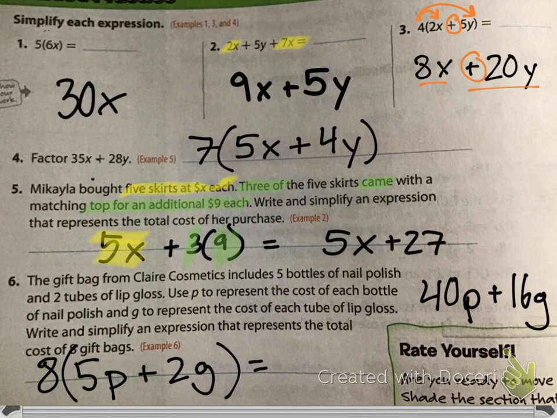And then when we find out what the cost is for P and find out the cost for G, we'd be able to find out the cost for all the gift bags. Until they tell us what the cost is, we don't know. Notice all of these are left as expressions. Notice none of these have a number answer. None of them got down to 7 or 13 or anything like that. We still have variables because they haven't told us what they stand for yet.